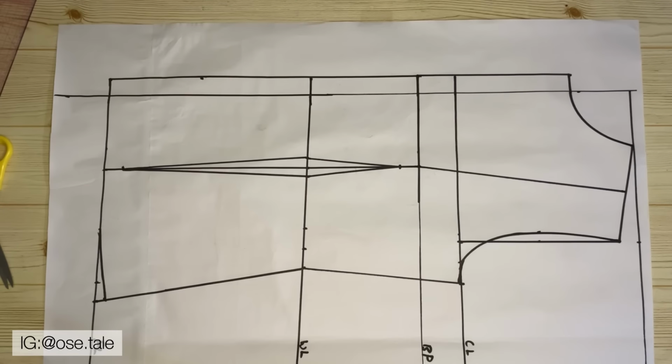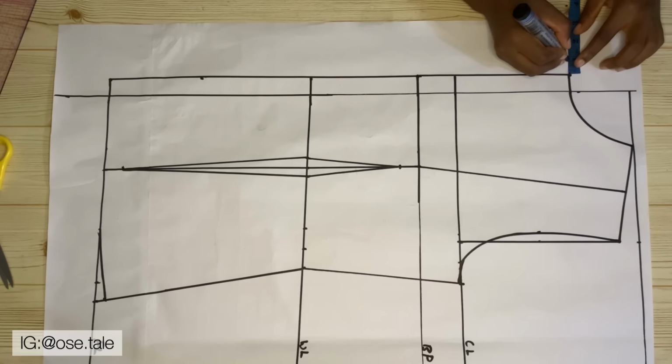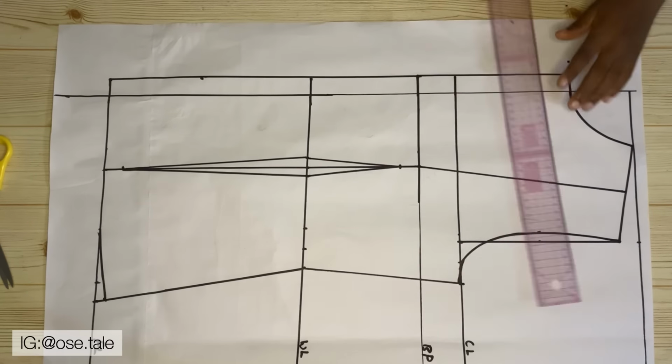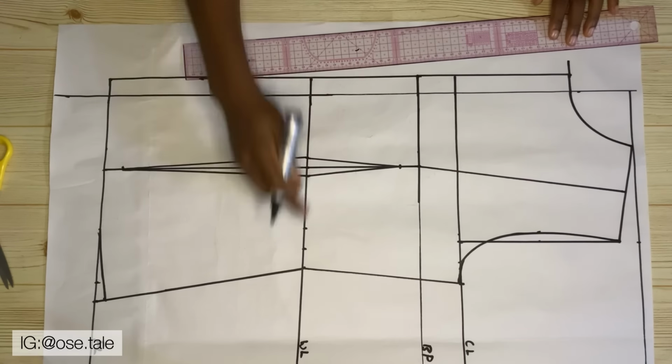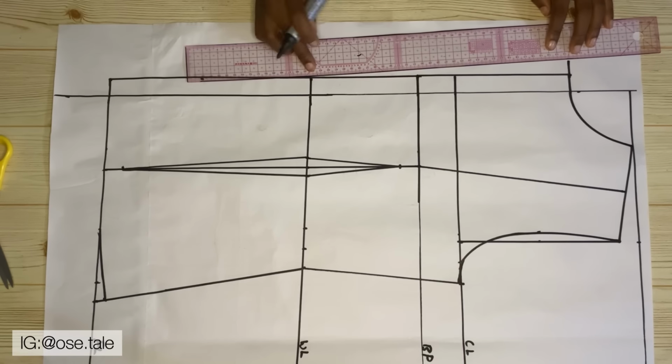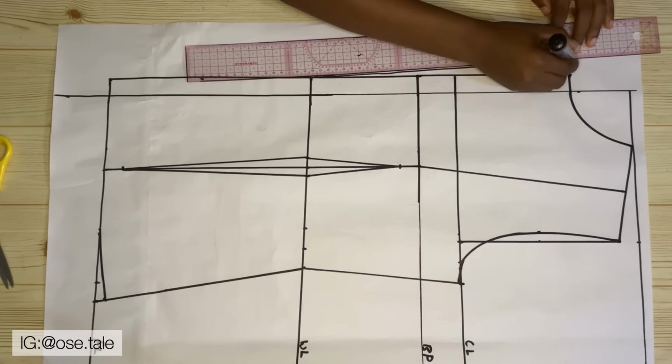So guys, after doing this, now the next thing is I'm going to come to the neckline here. I'll go out by 0.75 inch. This totally depends on how wide you want your lapel to be. You can choose to go out by ½ inch or 1 inch. So for my case, I went out by 0.75. Now I'm going to connect from that neck to meet this waistline just like this.